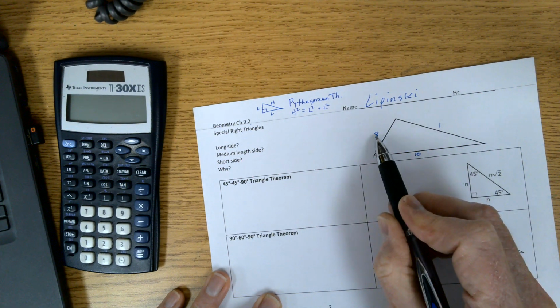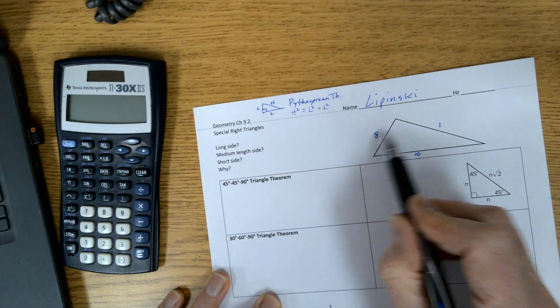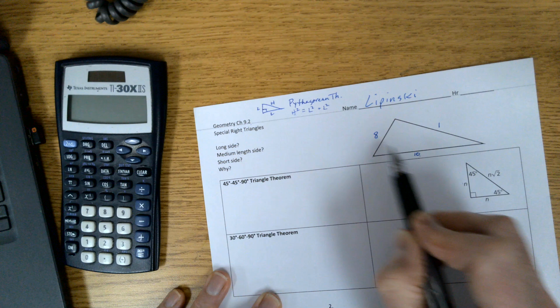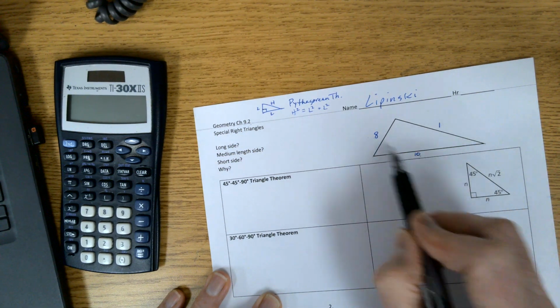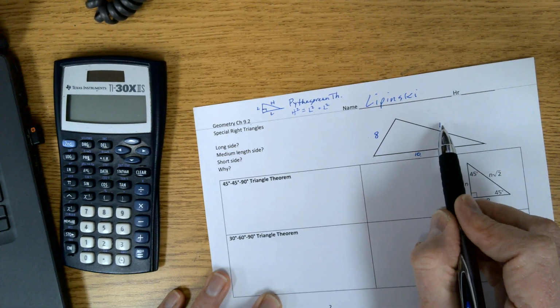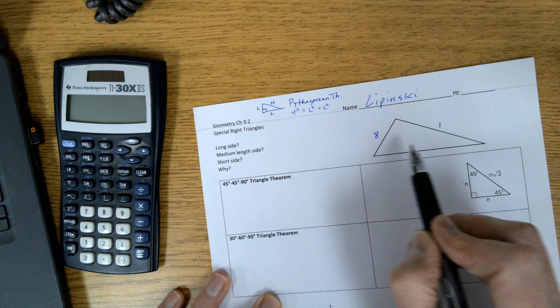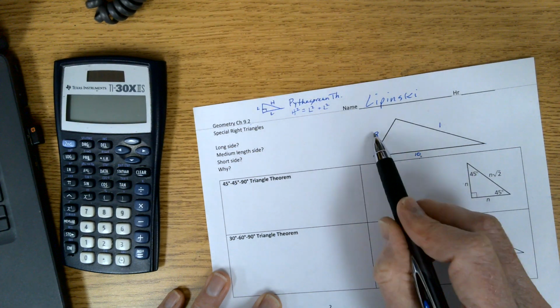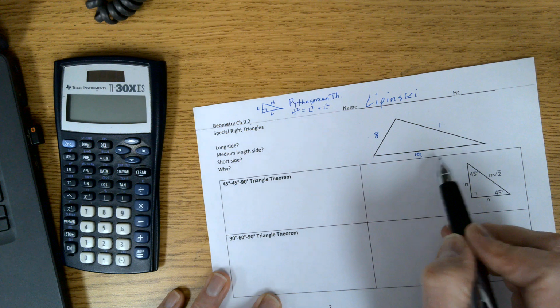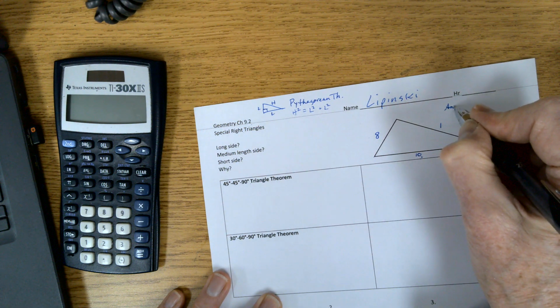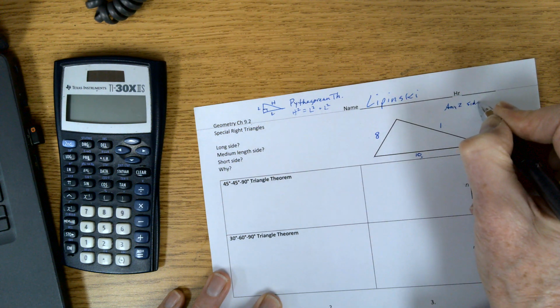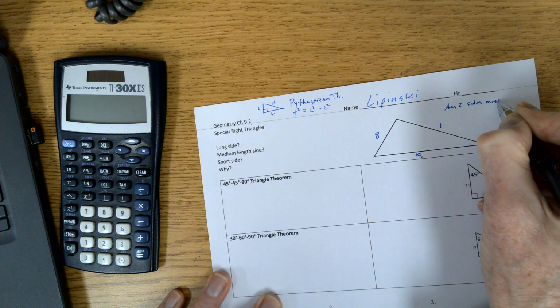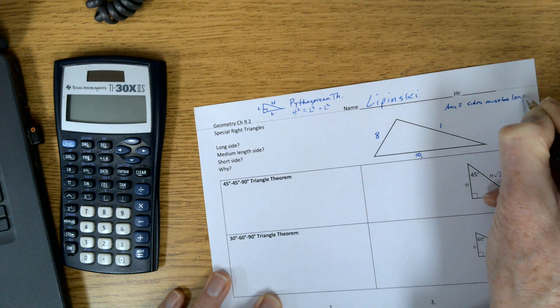Any two sides must be longer than the third side. 8 plus 10 is longer than 1, and 10 plus 1 is longer than 8, but 8 plus 1 has to be longer than 10, so this would not make a triangle.